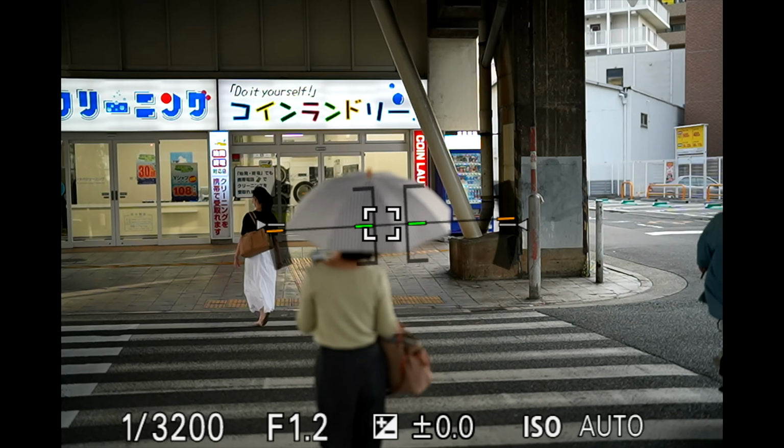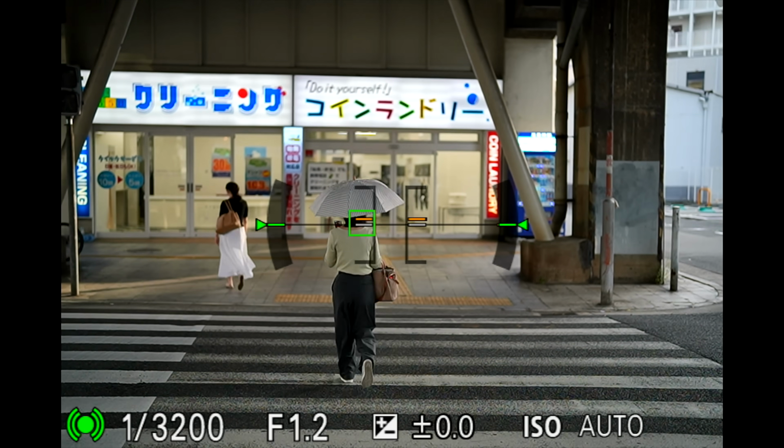I personally disable it to stay as discreet as possible. I still have a visual aid that is like green or red depending on what you choose, and that allows me to know if I'm in focus or not.